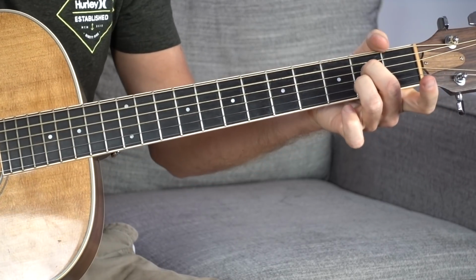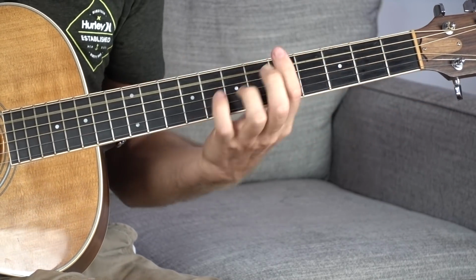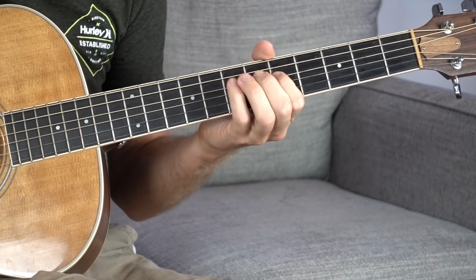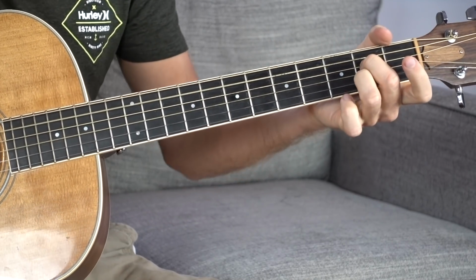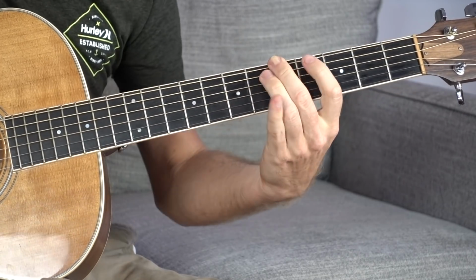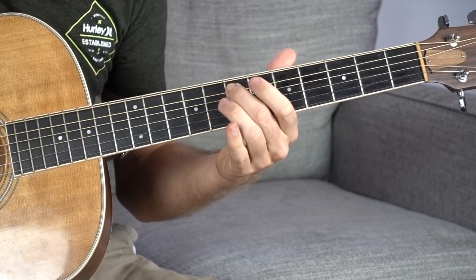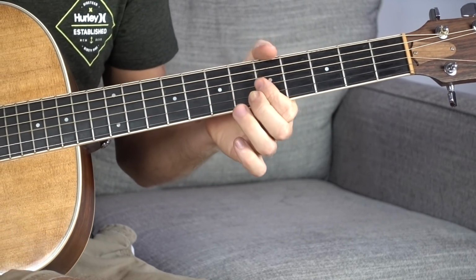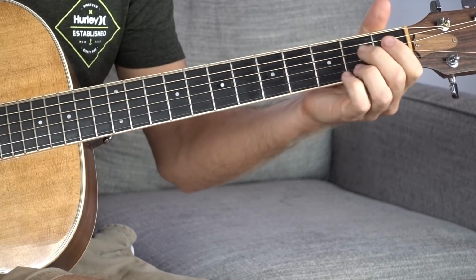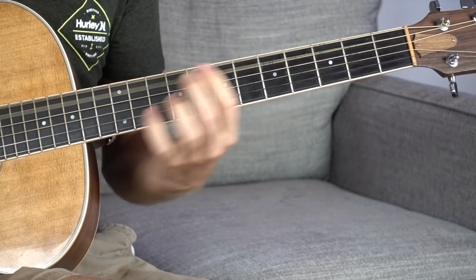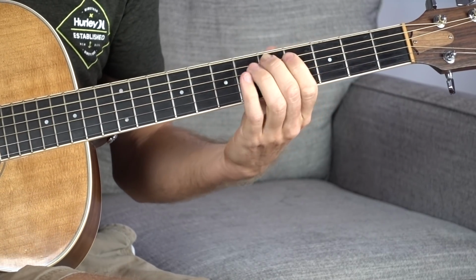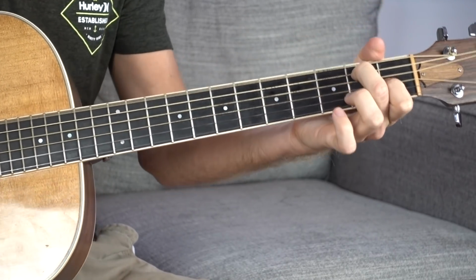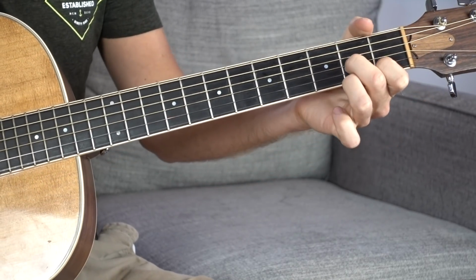So 1, 2, 3, 4, 2nd bar. The 3rd bar. 4th bar. To D. Back to the A. To E7. To D7.